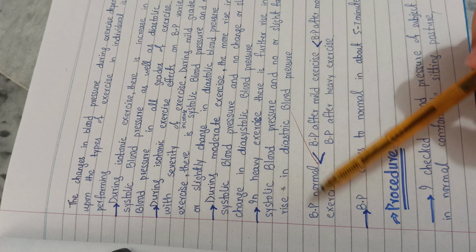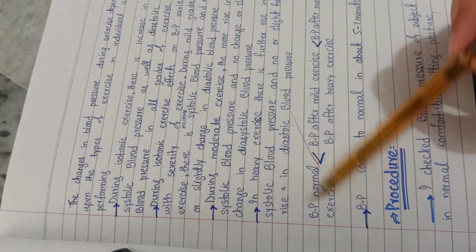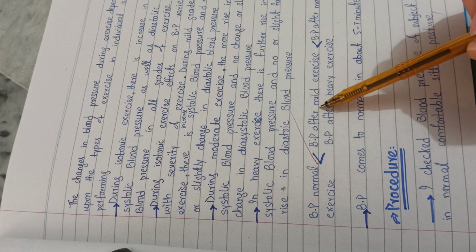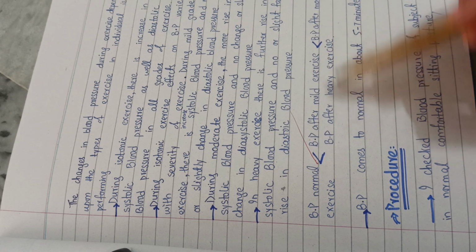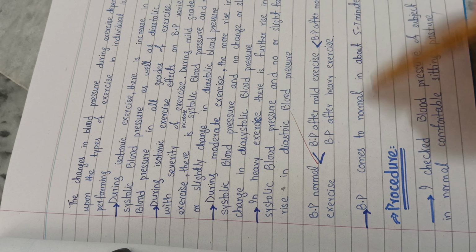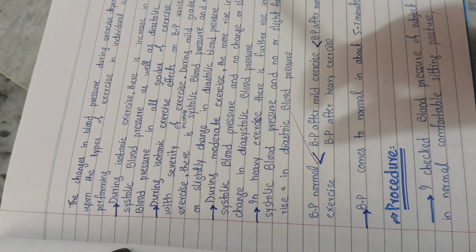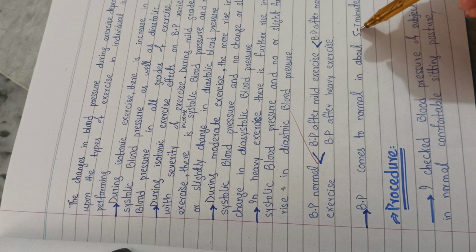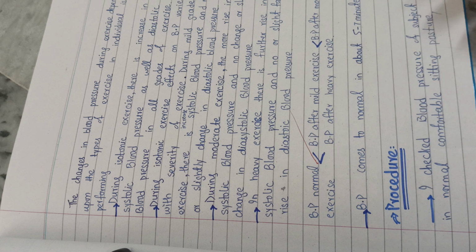blood pressure. So your BP is normal in the mild exercise, then your BP increases after the moderate or heavy exercise. The BP takes 5 to 7 minutes to return back to its normal value. So this was this experiment.